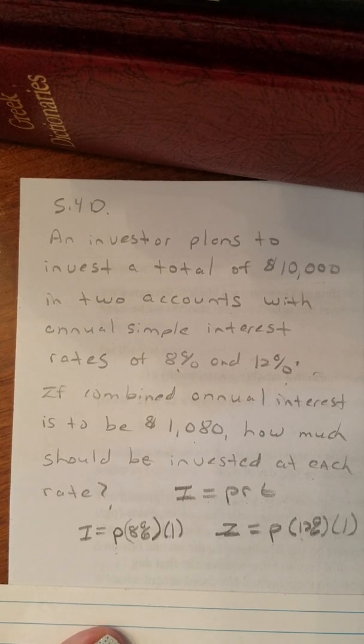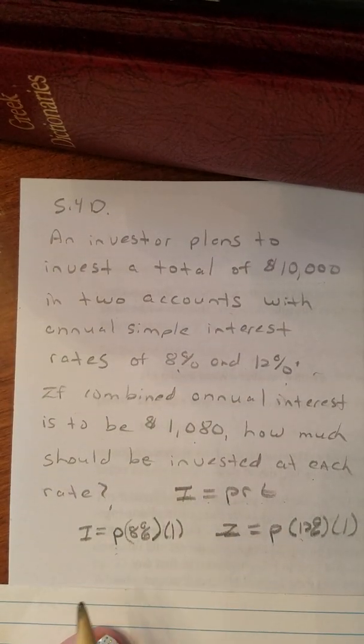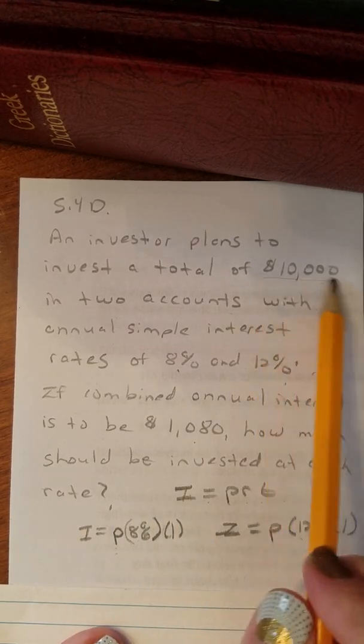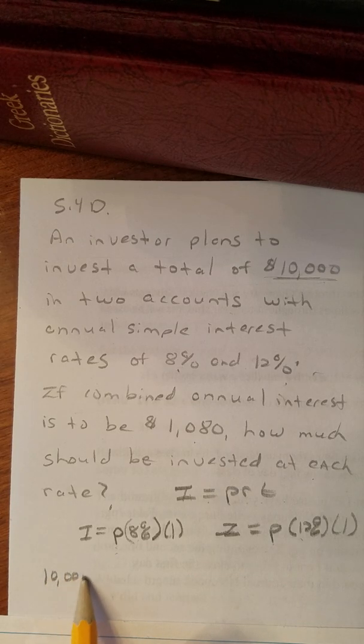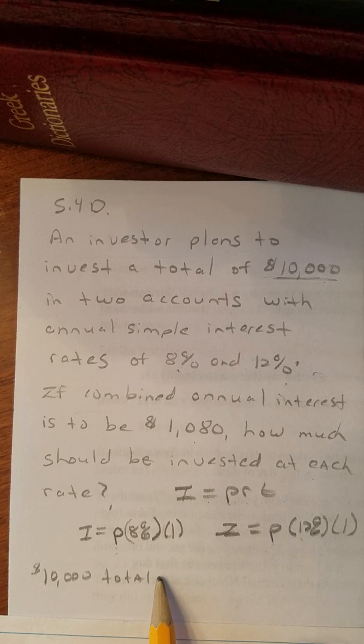So let's talk a little bit here about what you know. You know the total investment. Well, what's the total investment? $10,000, right? So you know that $10,000 is the total that they have to invest. So that's the total investment.